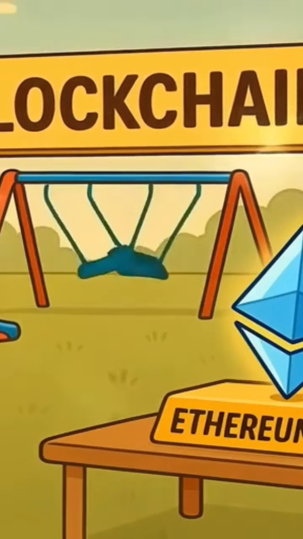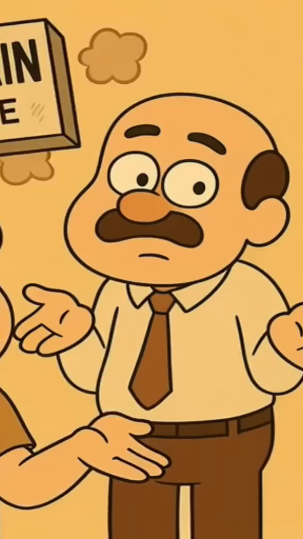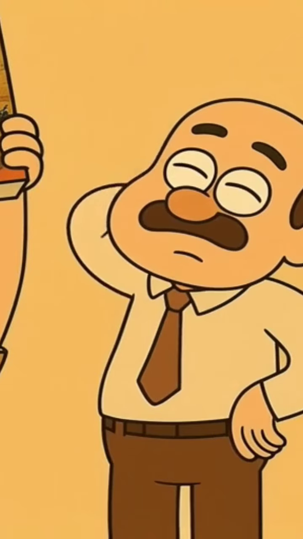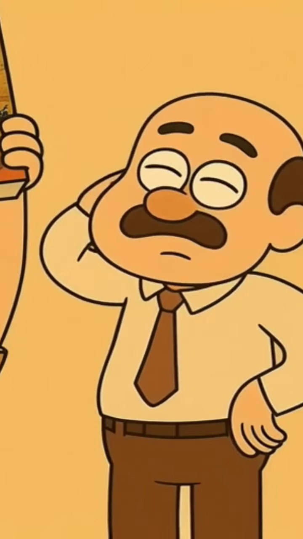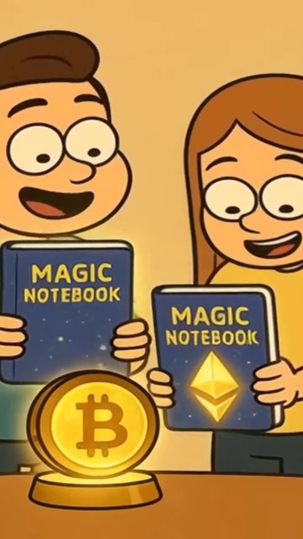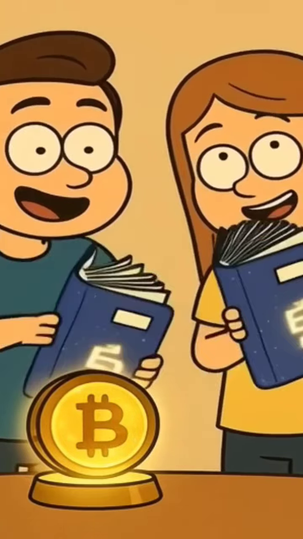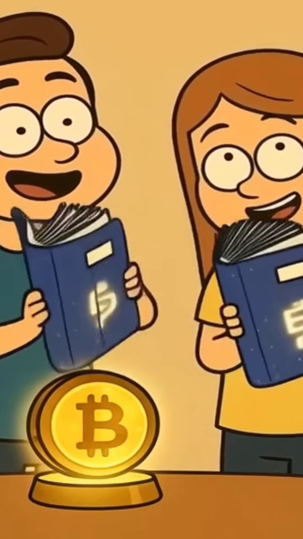First, before we even talk about Bitcoin or Ethereum, we need to talk about the playground that they both play on. This playground is called the blockchain. I know, it sounds like a terrible board game that your uncle would invent, but it's actually pretty simple. Imagine you and all your friends have a special notebook. And not just any notebook, but a magic one. Every single person in your group has an exact copy of this same notebook.